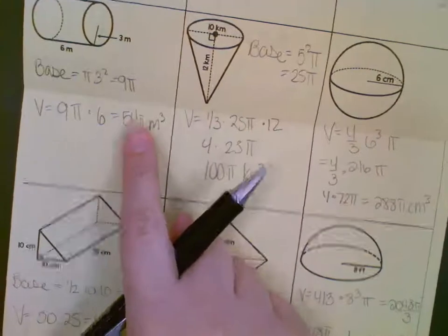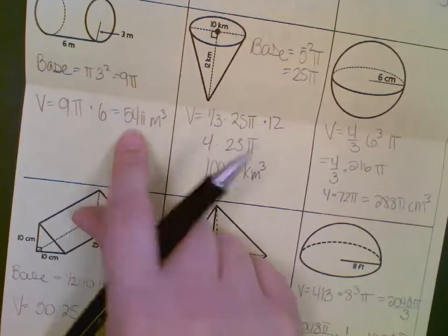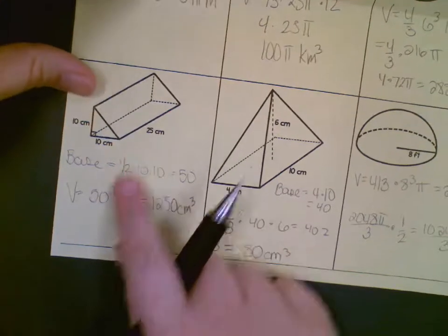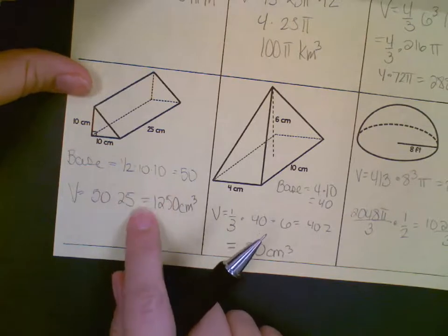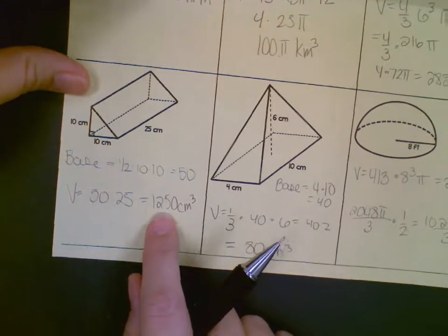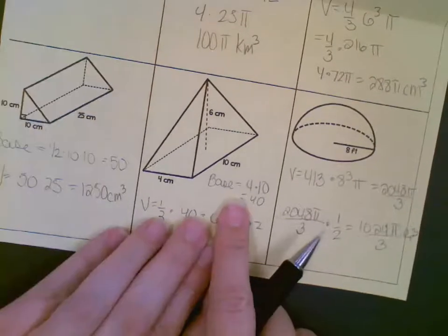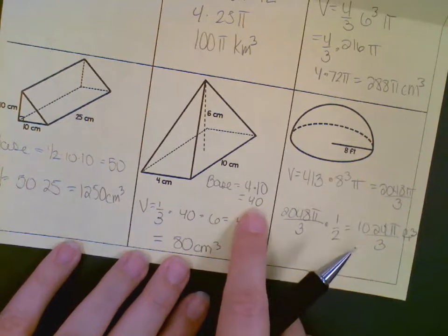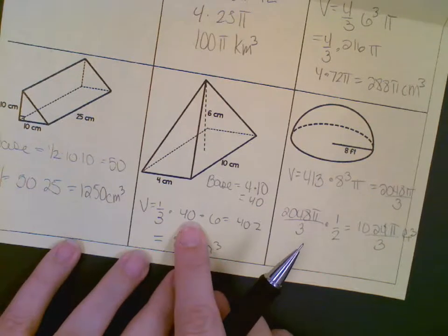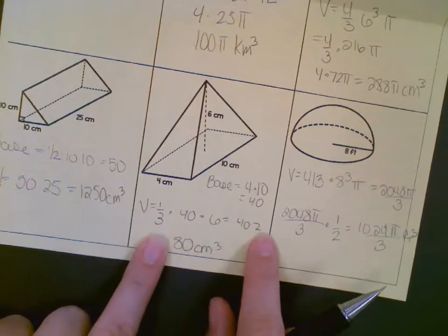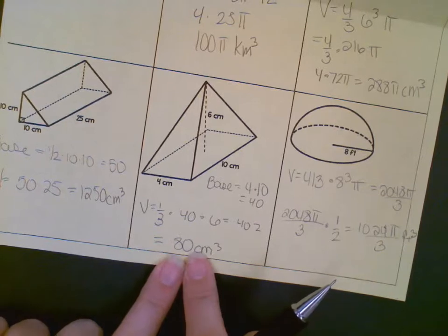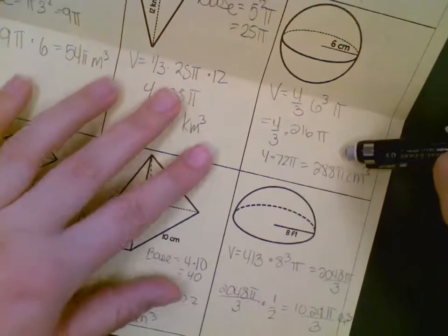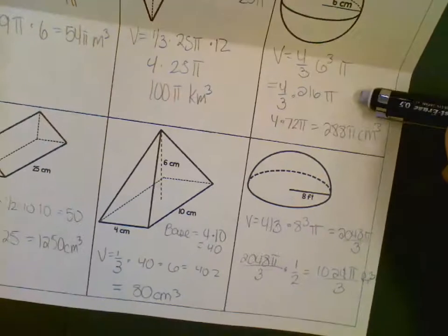Okay, so here we had a cylinder, so we did the base is 9 pi times the height, and we got 54 pi. For the bottom one, we had a triangular prism, so the base is a triangle times the height, and we ended up with 1,250 centimeters cubed. Here we had a rectangular pyramid, so the base is base times height, so 4 times 10. So 1/3 times 40 times 6, so 1/3 of 6 is 2. 2 times 40 is 80, so 80 centimeters cubed. For the sphere, we plugged into our formula, and we ended up with 288 pi centimeters cubed.